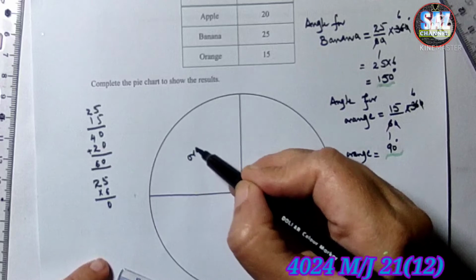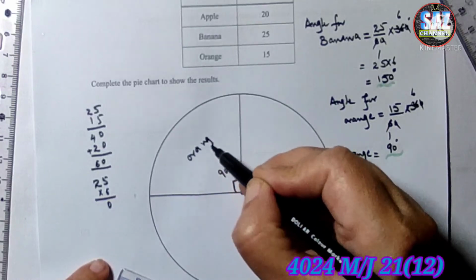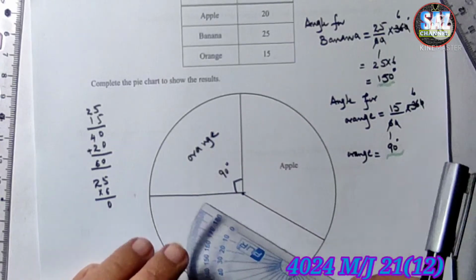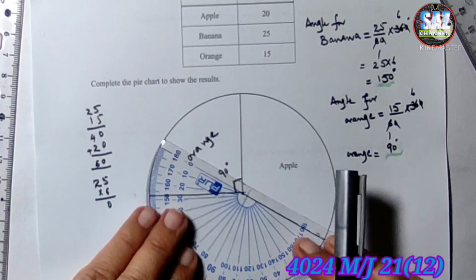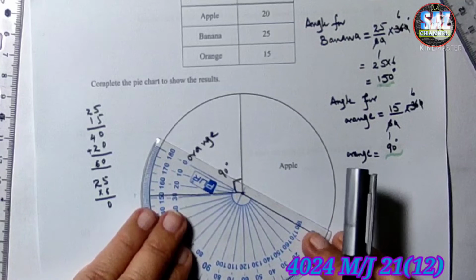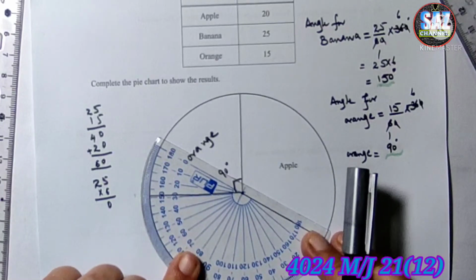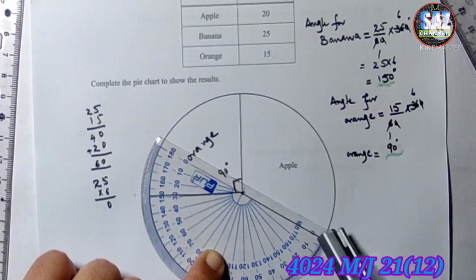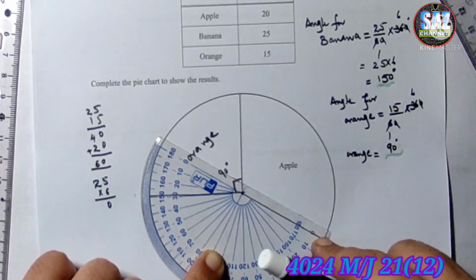Let me mark the sector. Now we can confirm whether we are getting the 150-degree angle or not. So we have to keep the protractor in this way. My zero line is covering completely this radius of the circle.